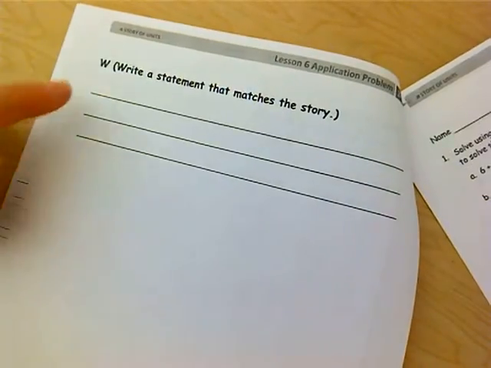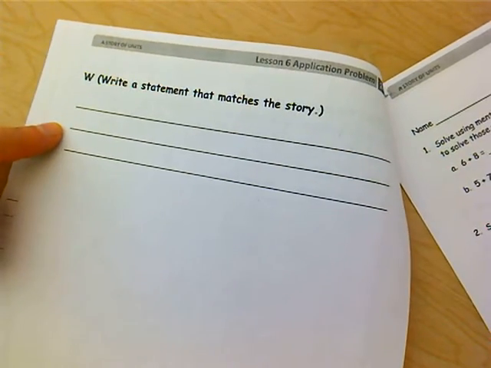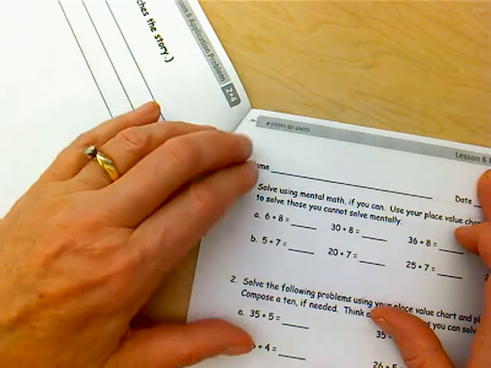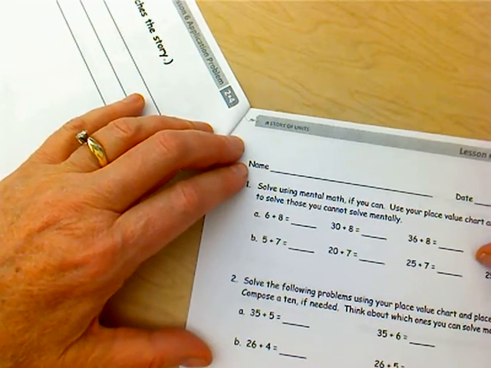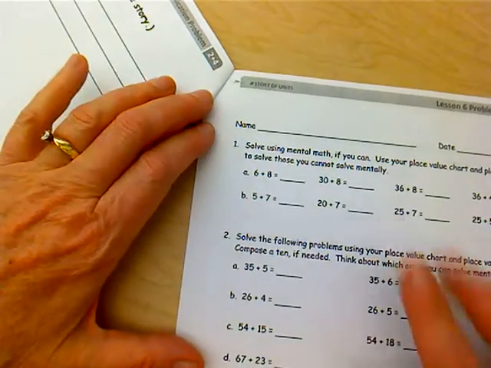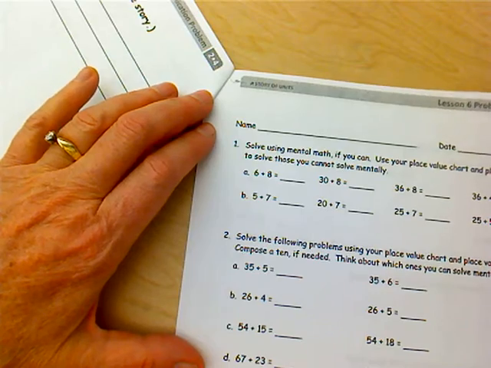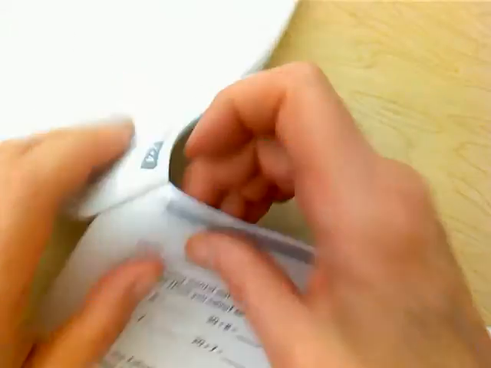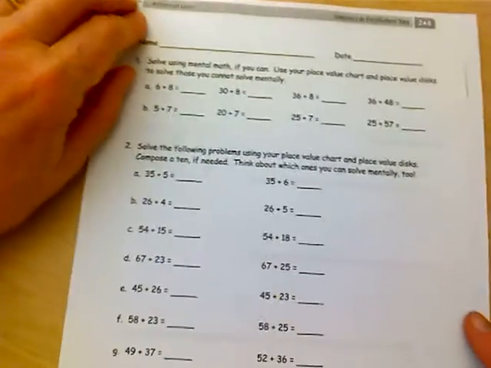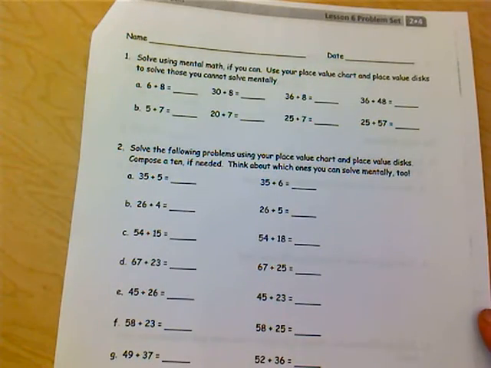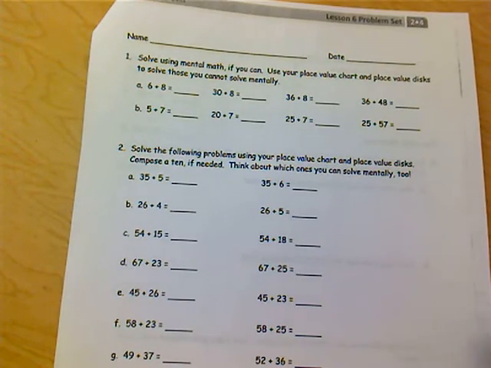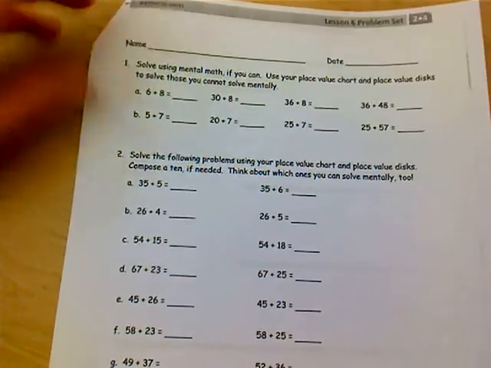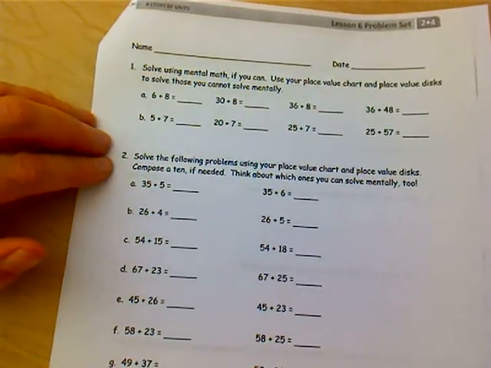Don't forget that you need to do a written statement that matches the problem. Then you are going to do the problem set for lesson 6 and doing problems 1 and 2. And make sure, if you need to, you're welcome to use scratch paper. If you want to use the place value chart that she used and your discs, you can do it that way as well. But make sure you feel comfortable about composing a 10 when needed.